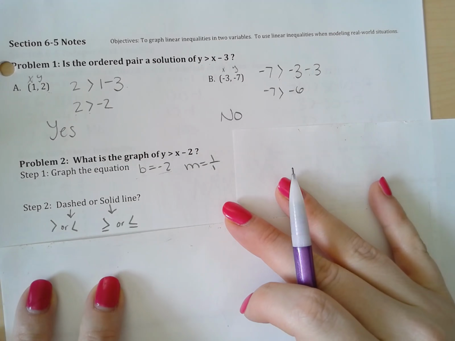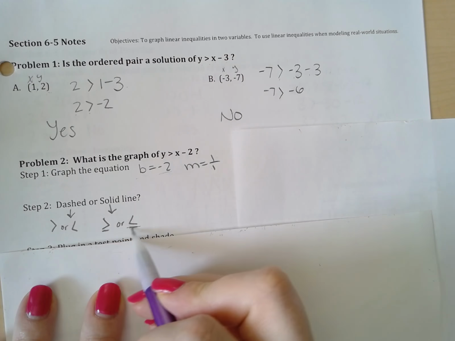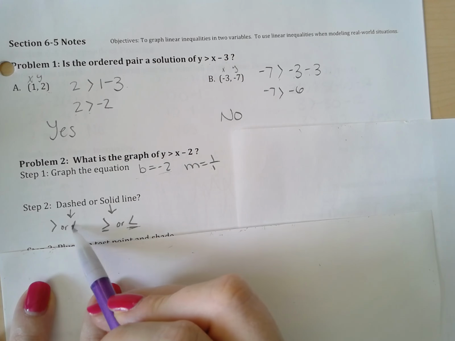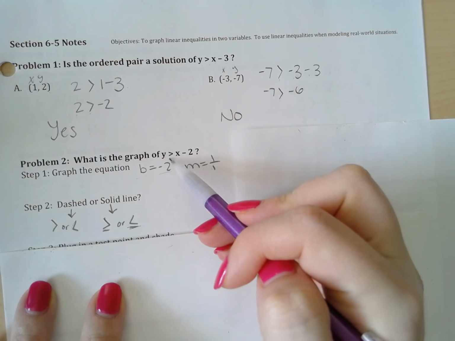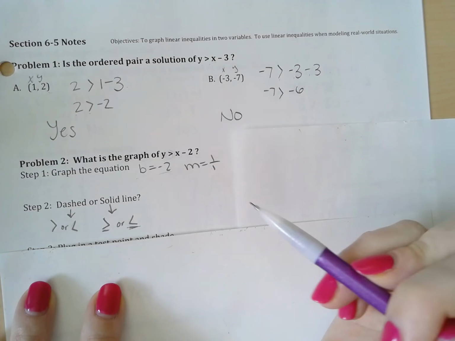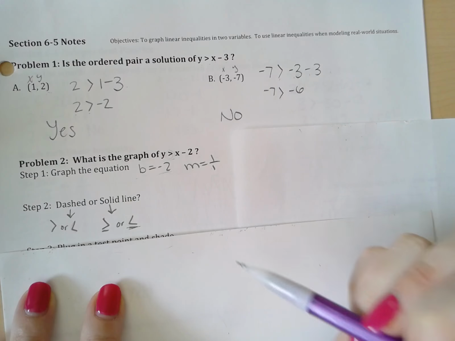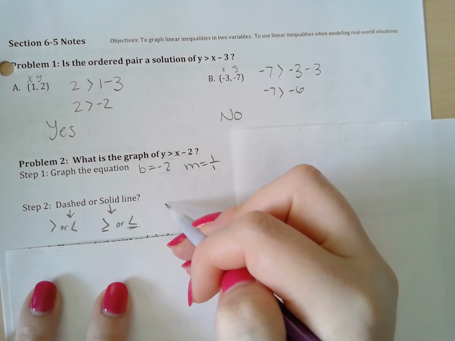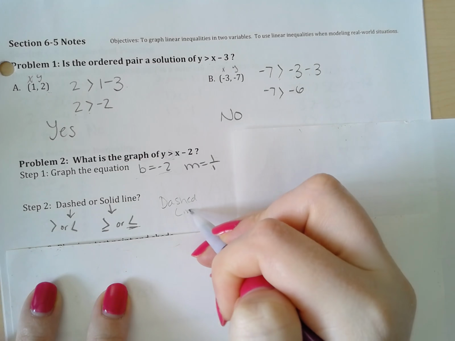A solid line will happen if you have a line underneath a greater than or a less than symbol. A dashed line is what happens if you don't have a line underneath here. So in our equation, this is our inequality. I do not see a line underneath there, so for us, it'll be a dashed line that connects the dots.